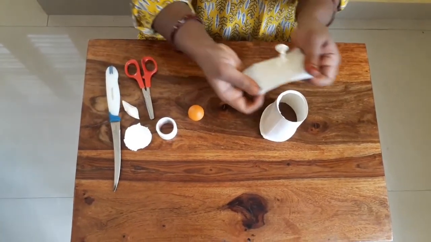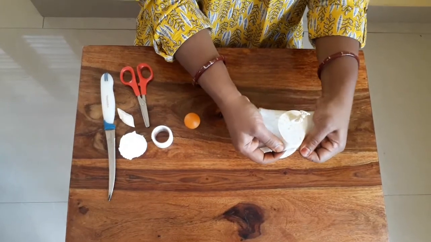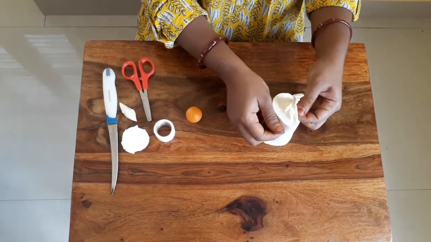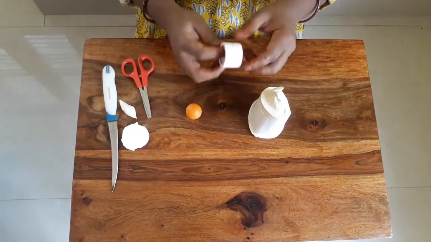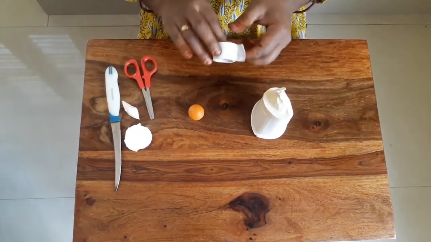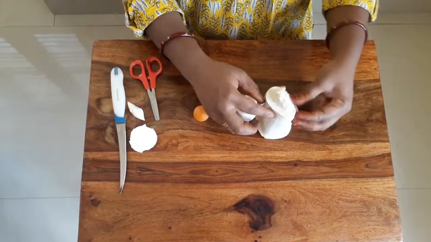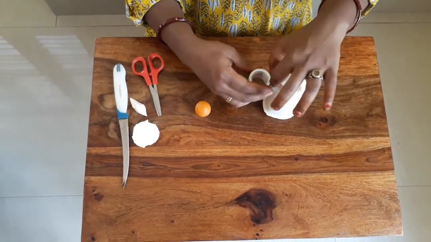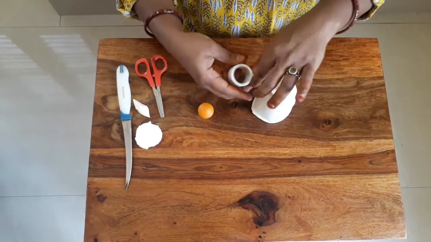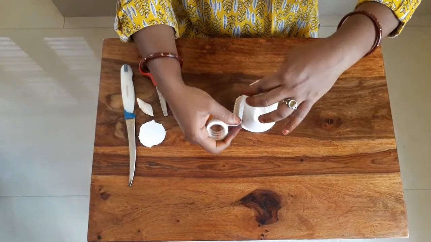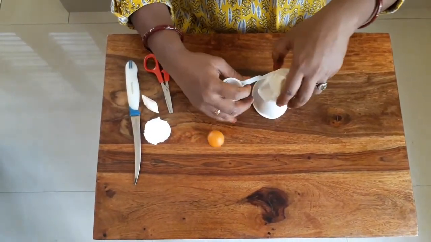Now stretch the balloon over the paper cup. Now with the help of the sticky tape, stick the balloon to the paper cup.